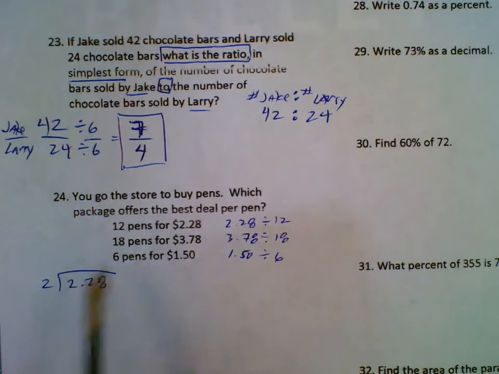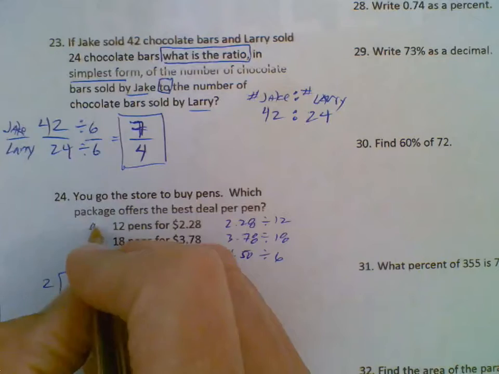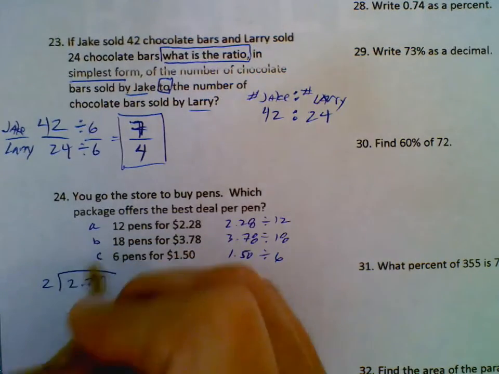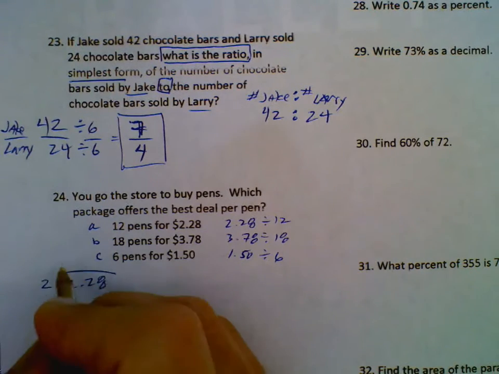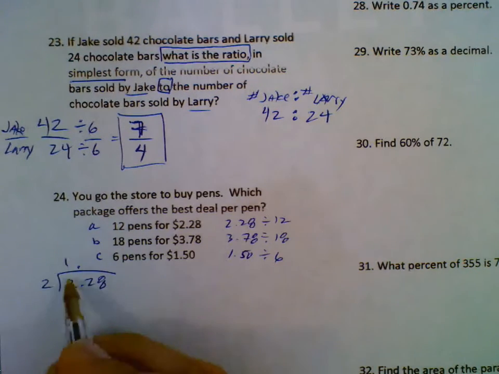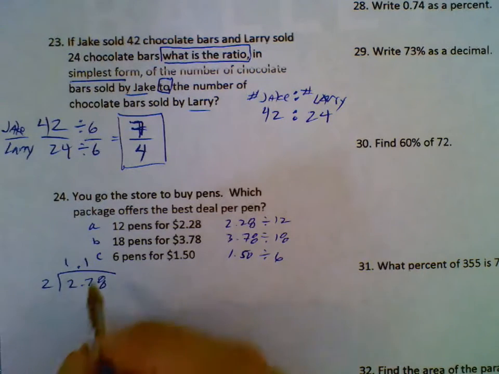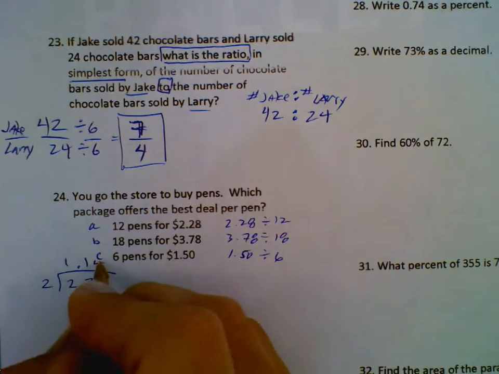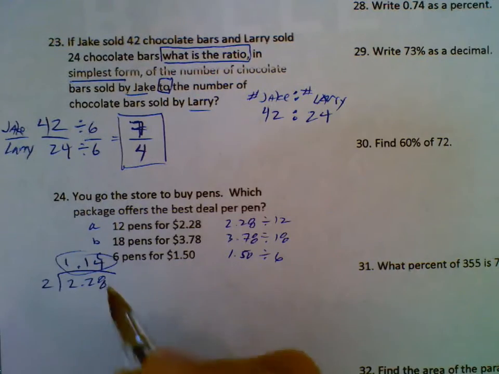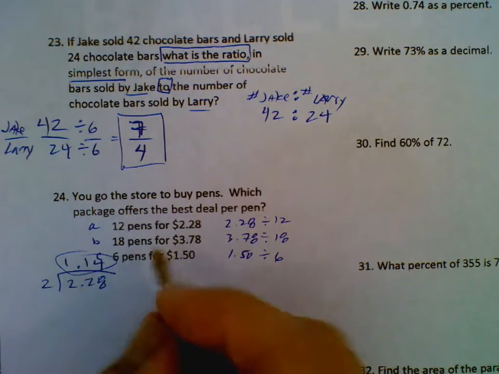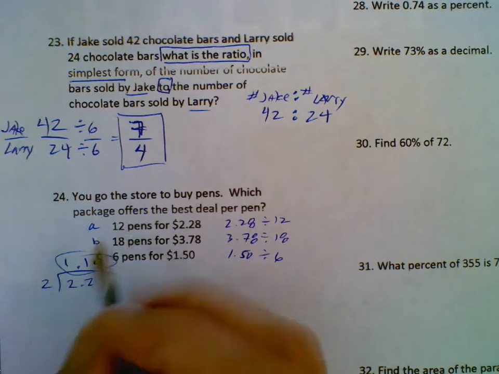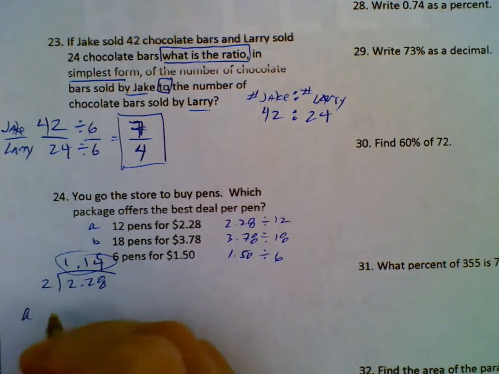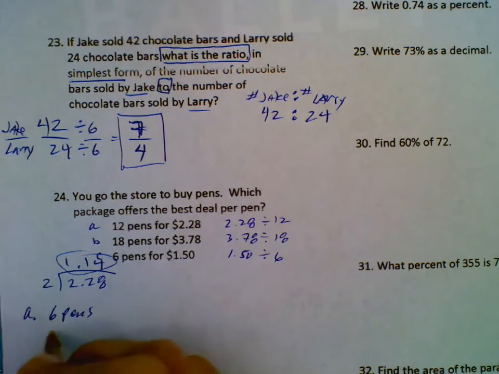I'll call this package A, this package B, and this package C. So 2 goes into 2 once. How many 2's can I get into 8? I can get 4. So this is the same thing as getting 6 pens, since I divided by 12. This is A. I can get 6 pens for $1.14.